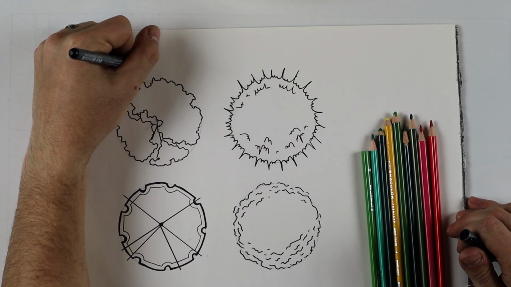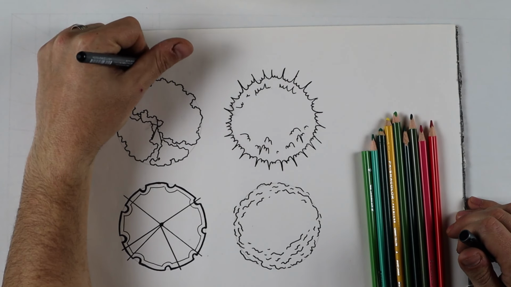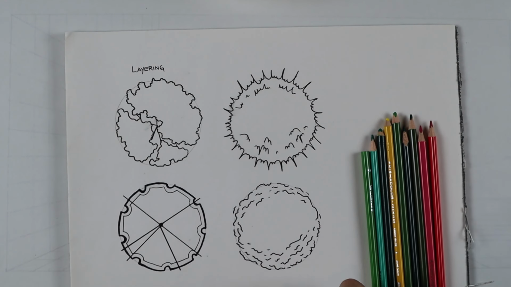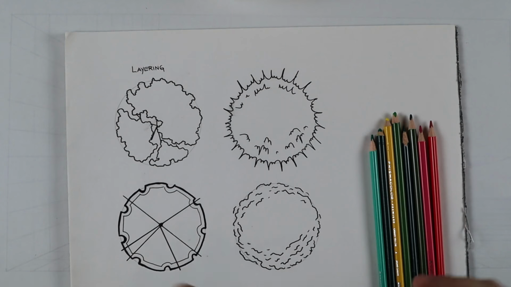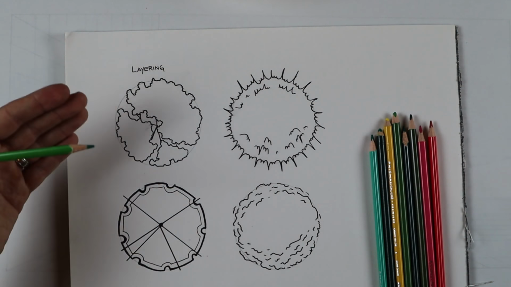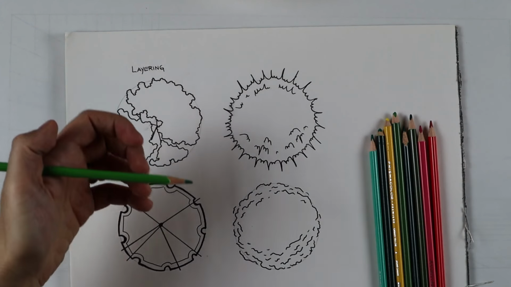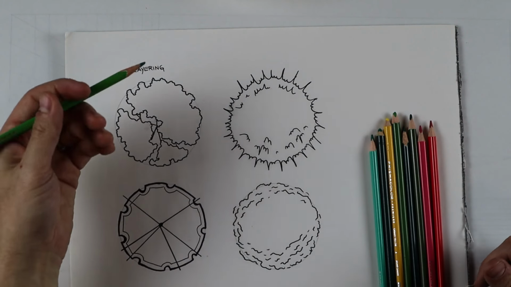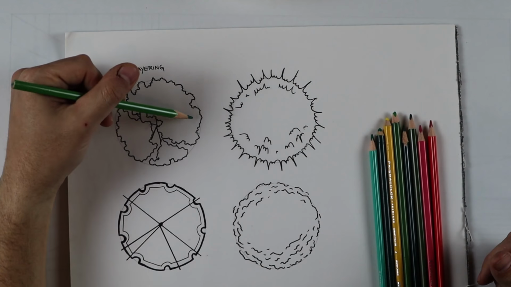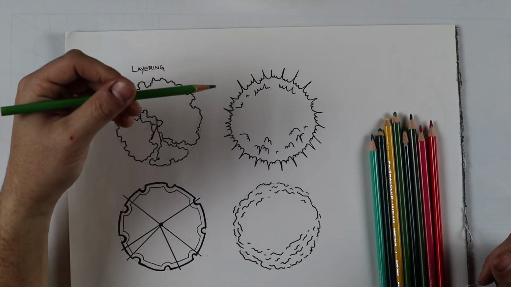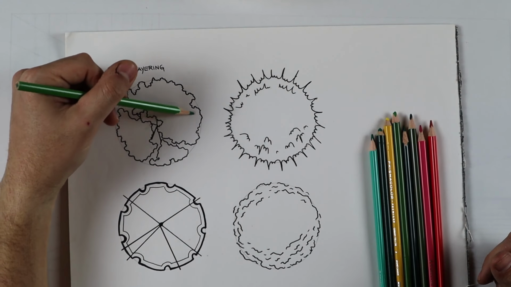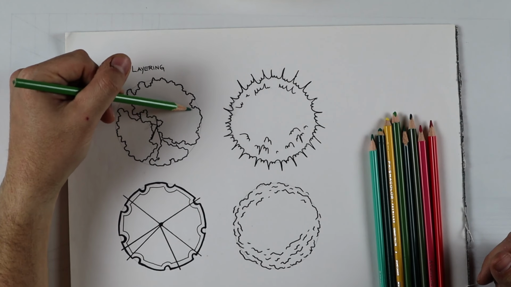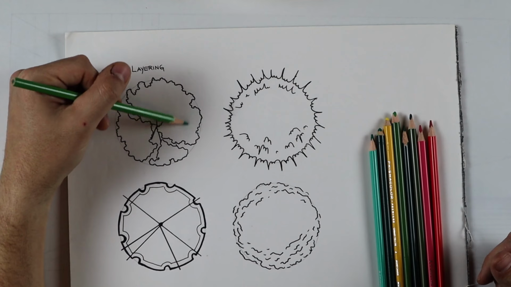So when we're layering, basically what we're doing is we're putting sort of a base foundation for the tree and the color, and then we're coming back on top of it with more color in layers, and that's going to add complexity and depth to it. So I'm using a very light touch, and I'm just lightly, with a fairly light green, just coming over the top and just lightly putting down some color.